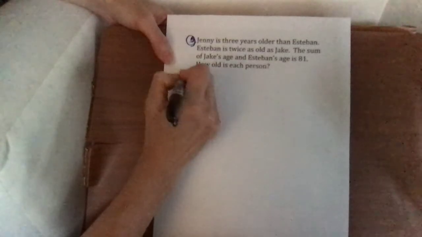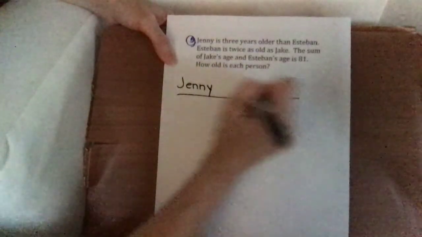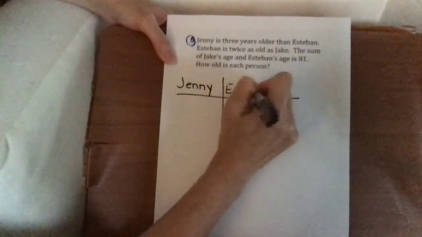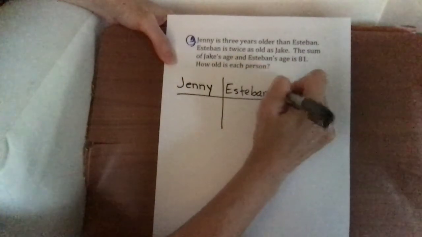So we got 3 people involved here. So again, we're not going to draw a picture, but we're going to draw a chart. So we have Jenny, we have Esteban, and we have Jake.